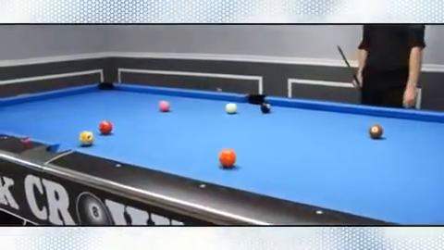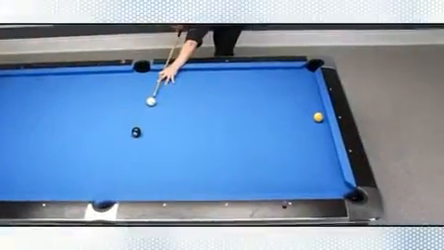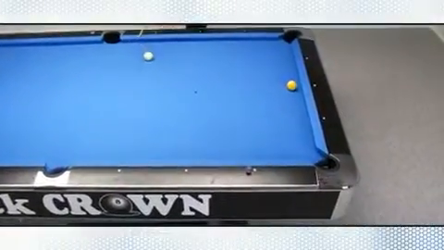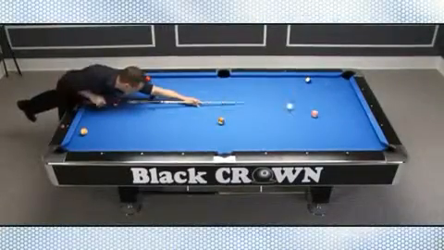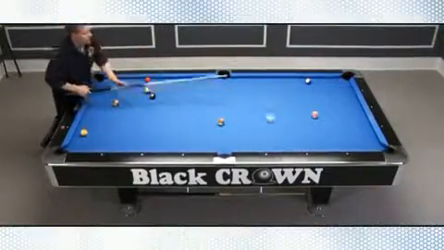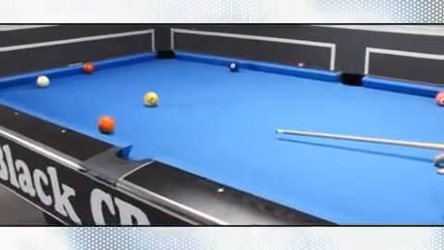English, or side spin, is a term used to represent the horizontal spinning motion of the cue ball. Whereas follow and draw have the ability to alter the path of the cue ball as it makes contact with an object ball, English changes the angle of the cue ball as it rebounds from a cushion.